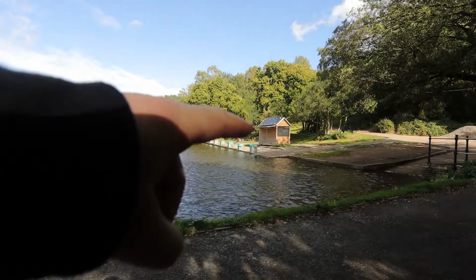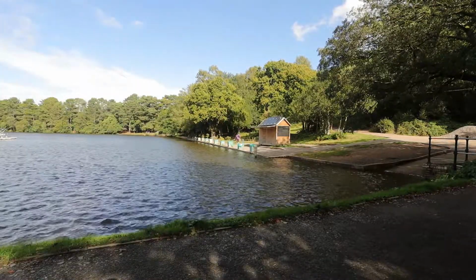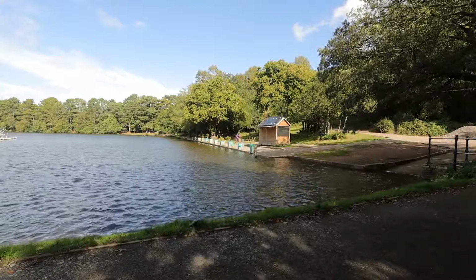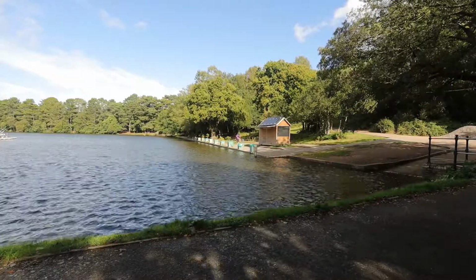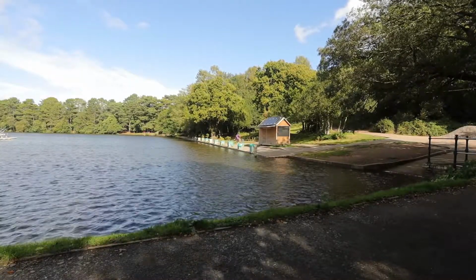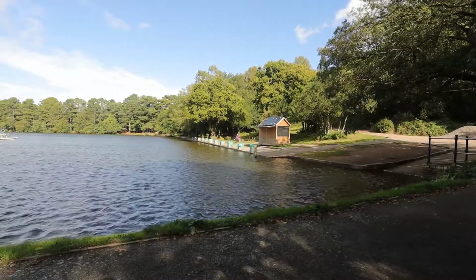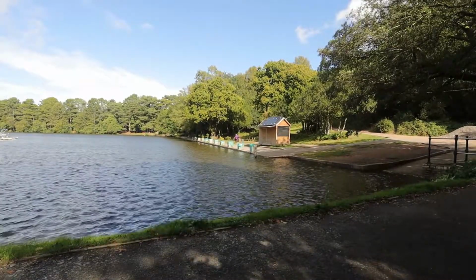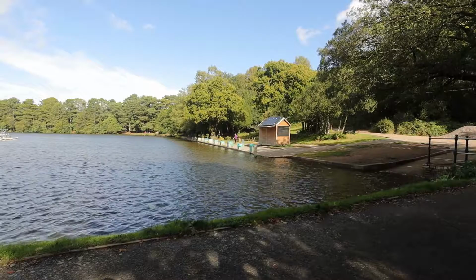So first of all, there's a small hut just in front of me out onto the pond, the other side of the pond, and the idea here is that I want to shoot this at 17mm, but I also want to shoot with the manual focus on, and I'm going to focus just on the hut itself.